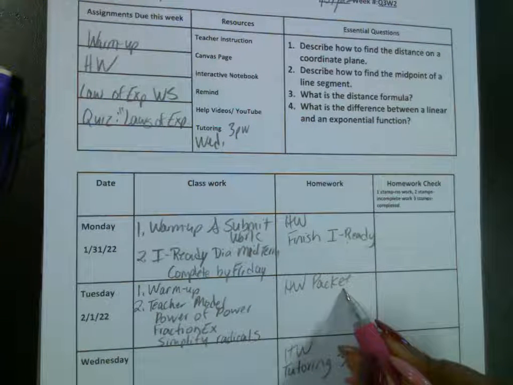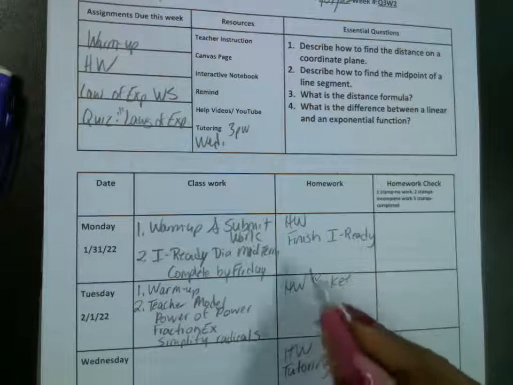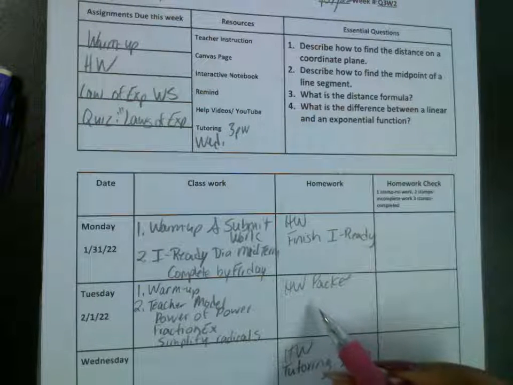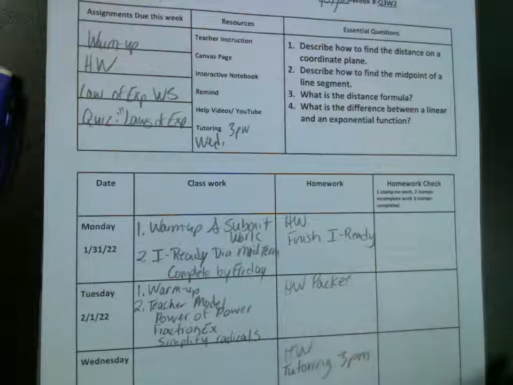Tonight you have homework in the packet. You're finding the perimeter of the triangle or shape that's on a coordinate plane. You can choose to use the distance formula to find the distance of each side, or you can choose to draw a right triangle and use Pythagorean theorem. Okay, and I will show you what that looks like.